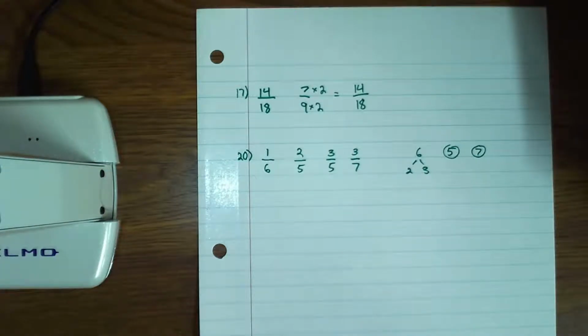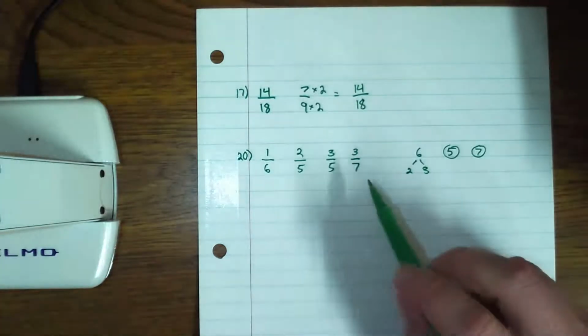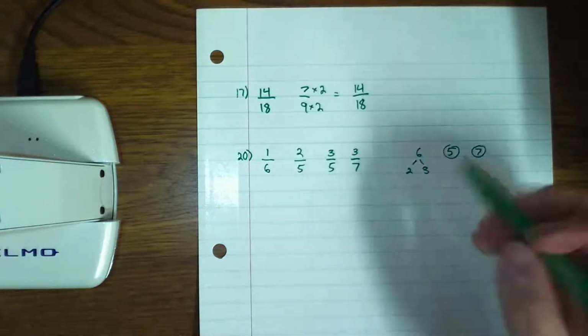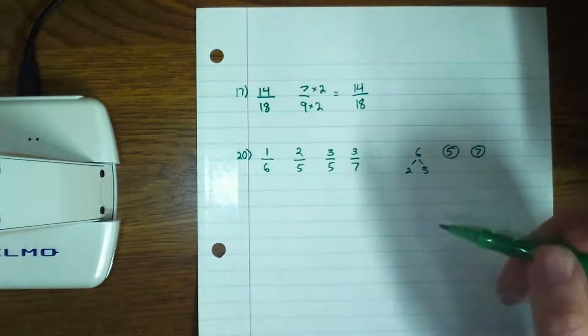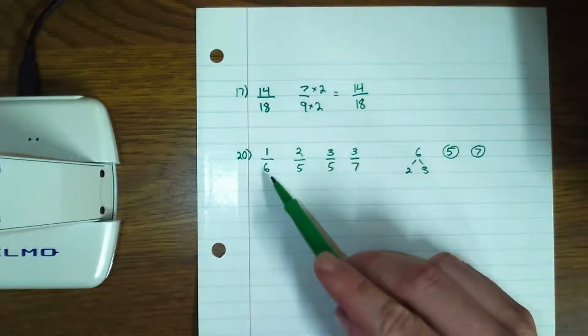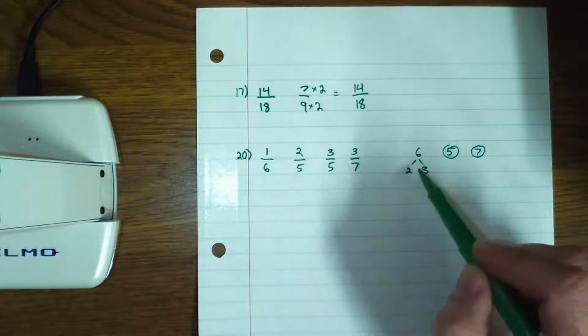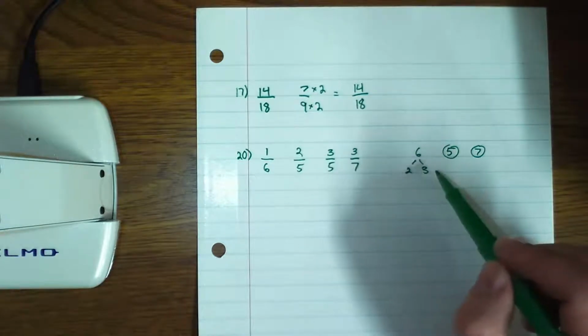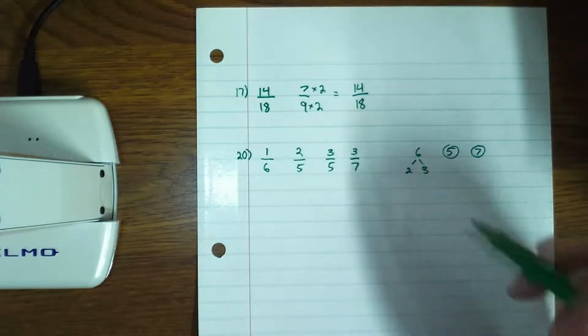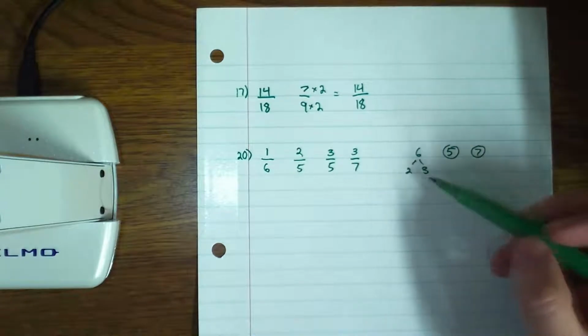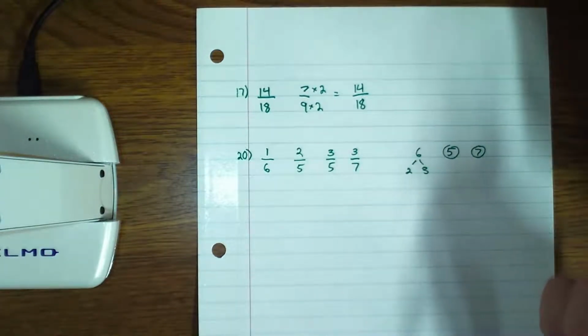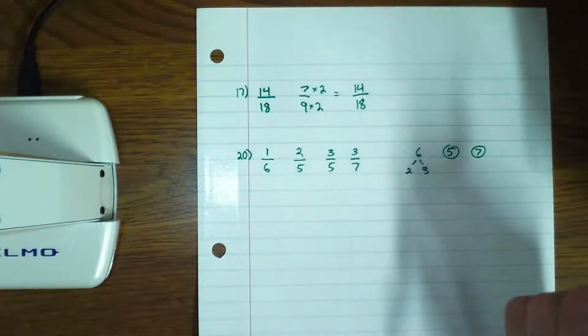So we could also start listing multiples for this. But if you remember how we find an LCM using 3 different numbers and a factor tree, you have to multiply what they have in common and then also the leftovers.